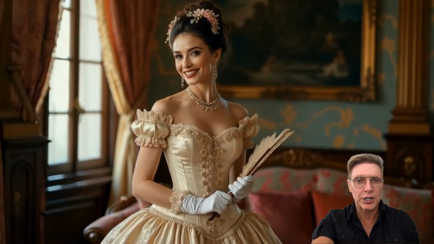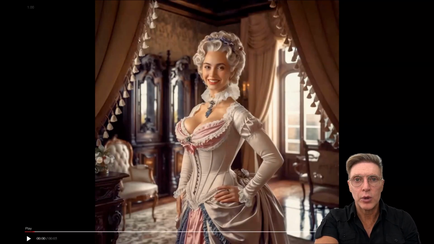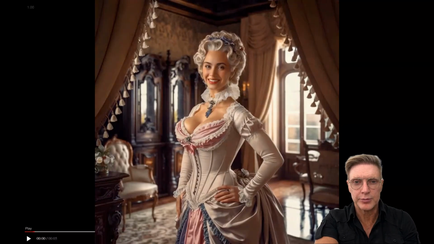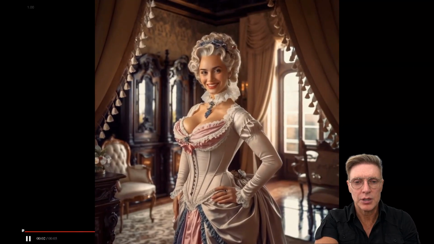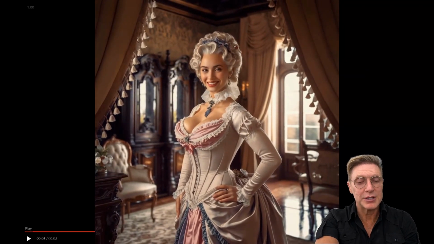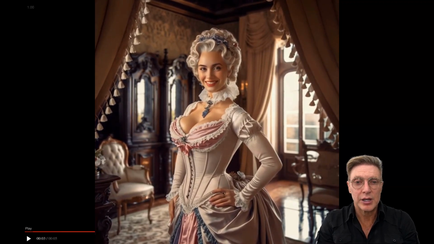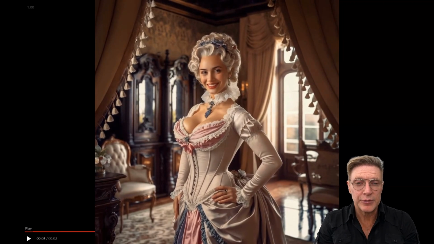Okay, now let's look at the example when I added an image from Ideogram. Here we go, Victorian woman with the additional information of adding an image from Ideogram. In my opinion, this image looks much better, much crisper, much cleaner, much more aesthetically beautiful.